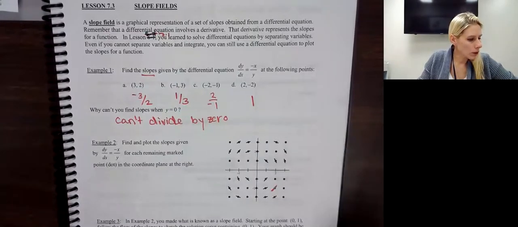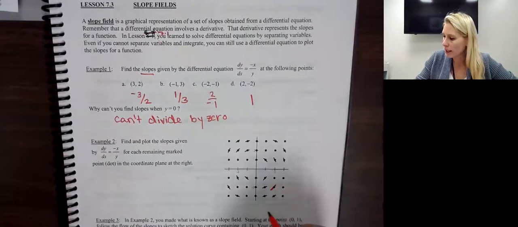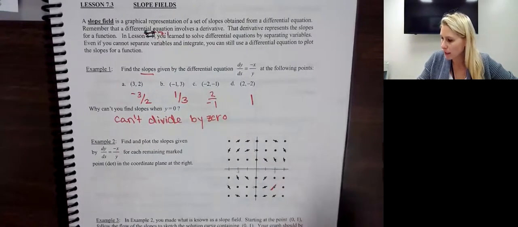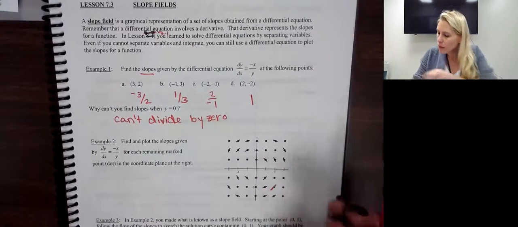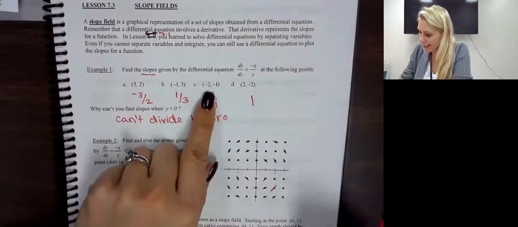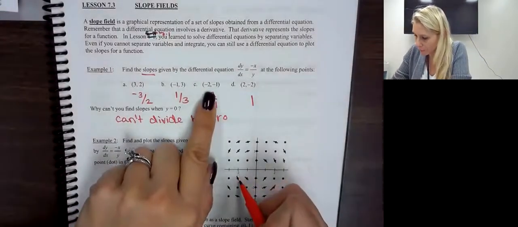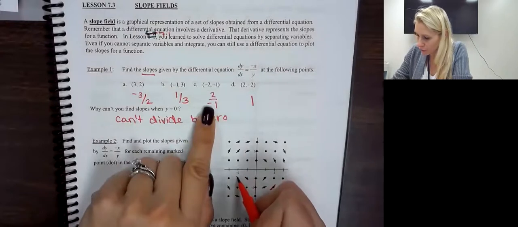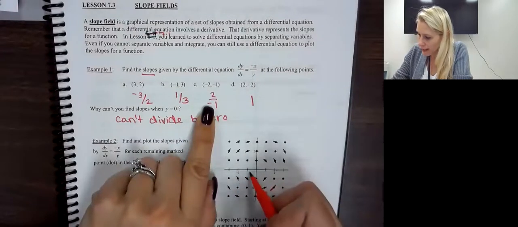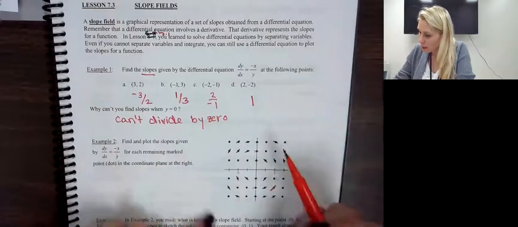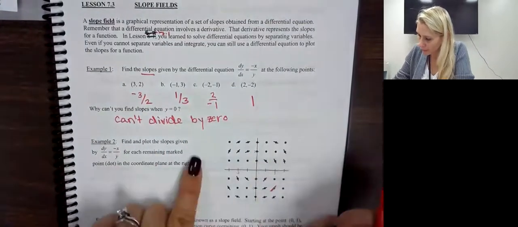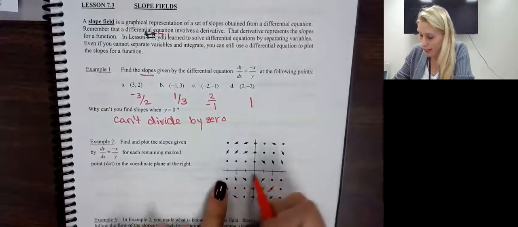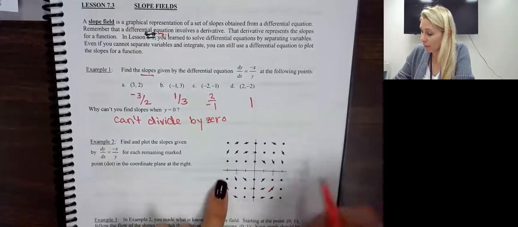And what it wants you to do is start plotting for the rest of these, okay? So if you see it plugged in negative 2 at negative 1, it was negative 2. So that's already plugged in. Negative 1, 3, that's already plugged. So let's see if I can do the rest of these. At 0, we have no slopes, remember, because we can't divide by 0.